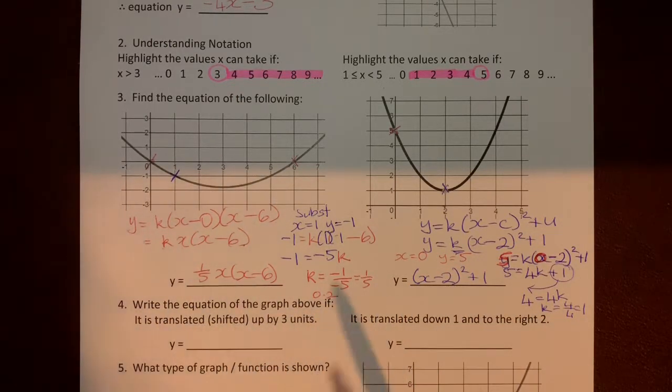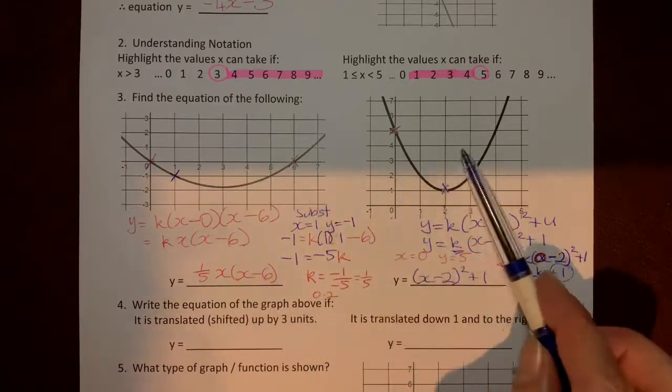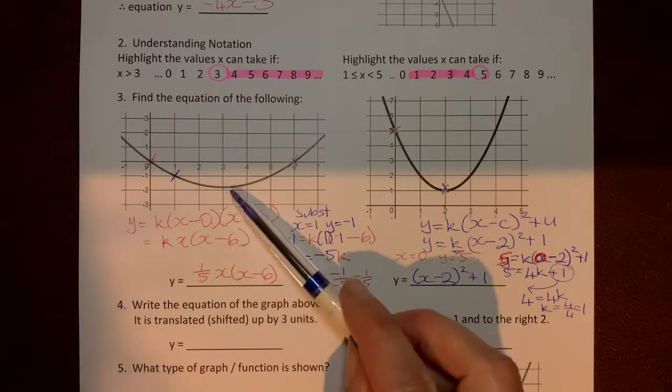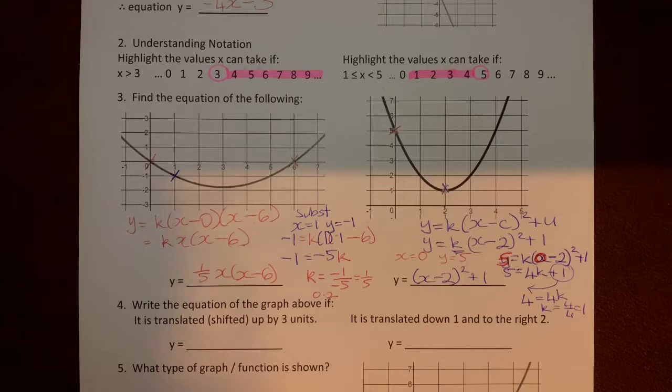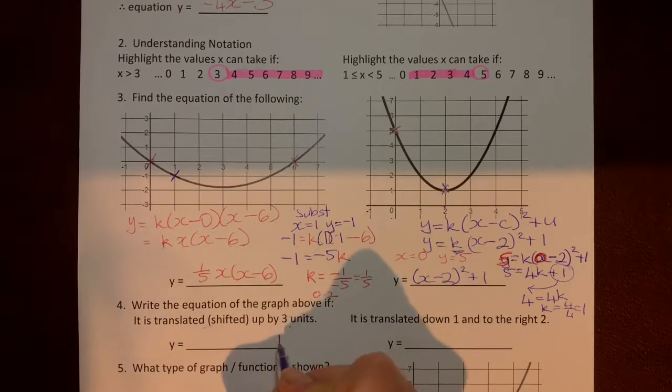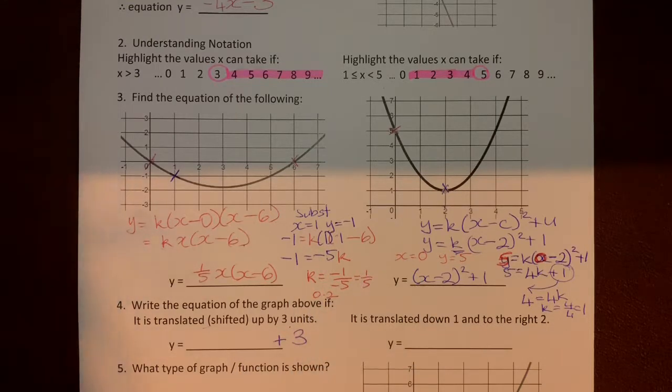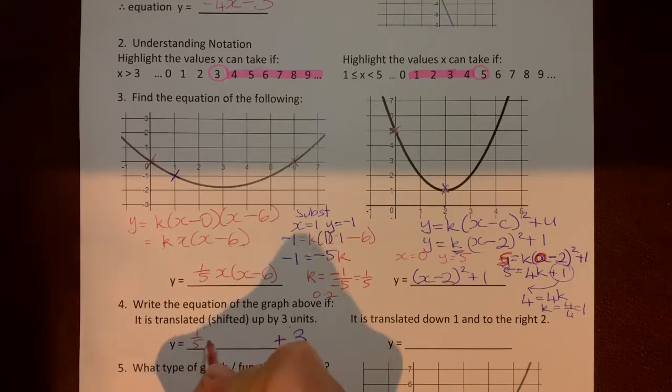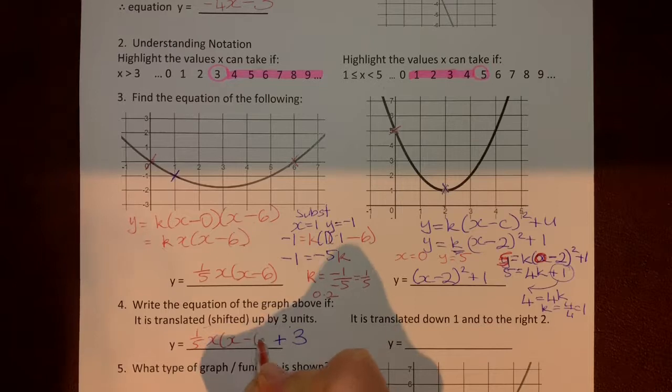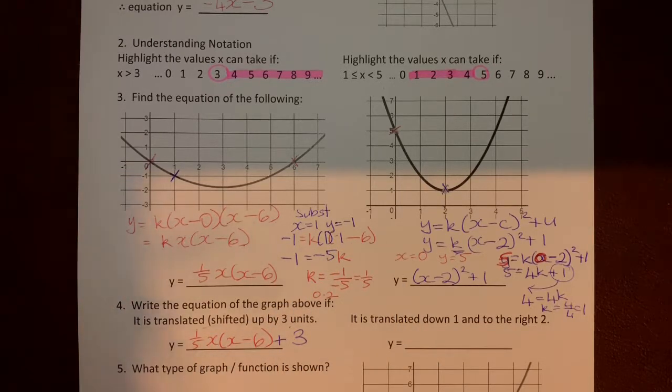Question number 4 is just getting you used to translating these graphs around. Sometimes in our exam we have to translate the graphs. So because this graph is shifted up by 3 units, all I have to do is write the exact same graph but have it shifted up 3 units. And I illustrate that with a plus 3 on the outside.